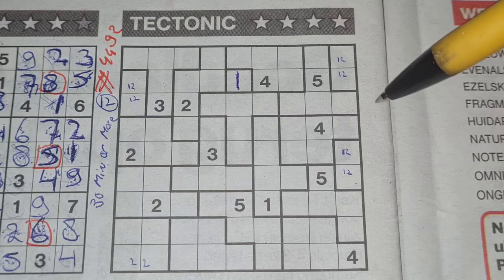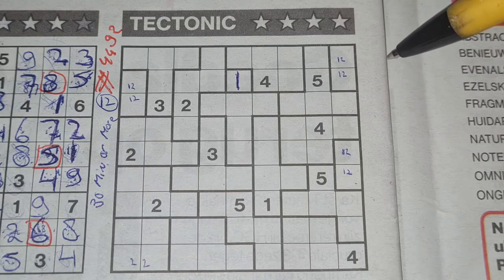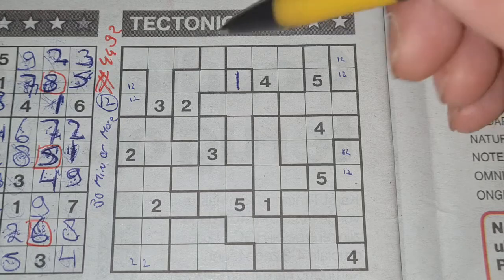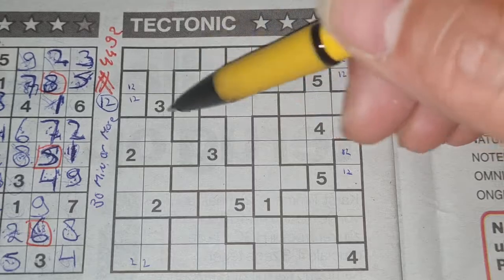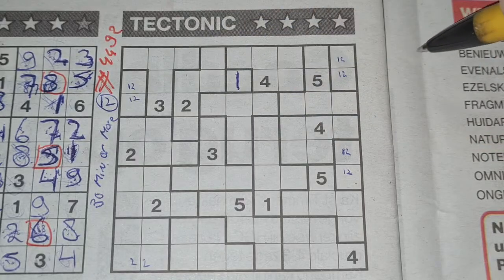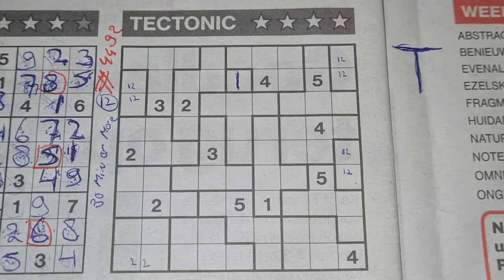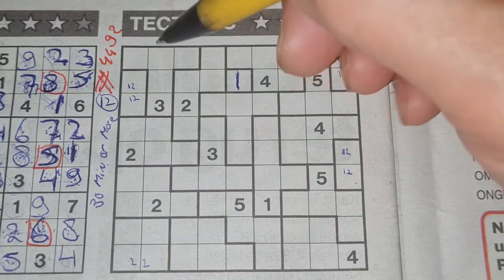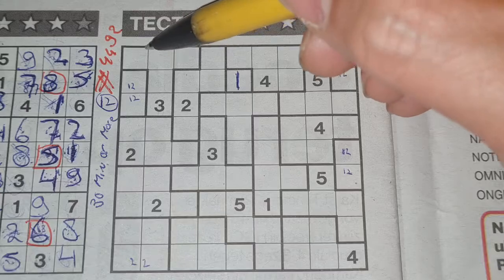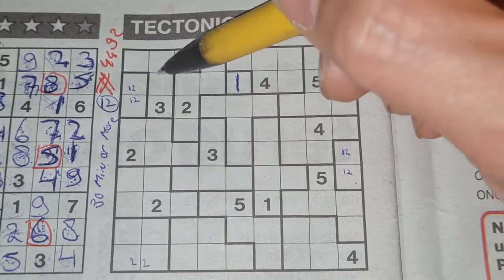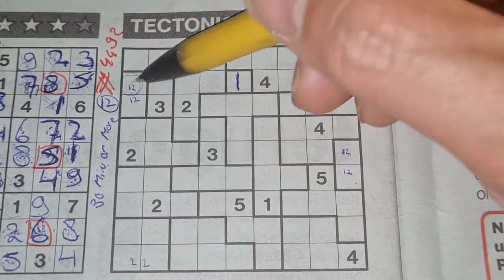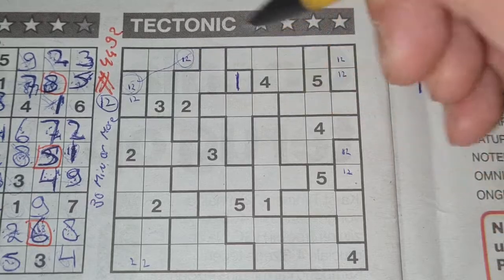Then my following strategy is to recognize some shapes, some figures, structures, or constructions. For example, the T shape. We have a T shape here. Let me draw the T shape, and there. Here we have a T shape. When you see the T shape, remember that this box has the same number as that box. So in this case, it's a 1 or a 2.